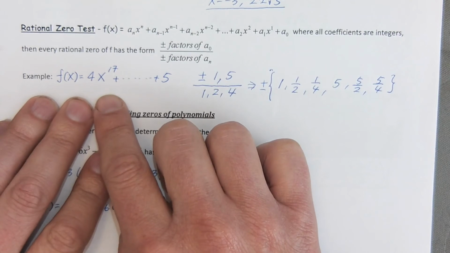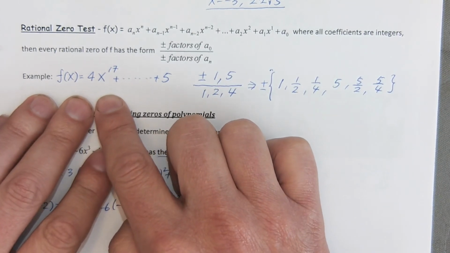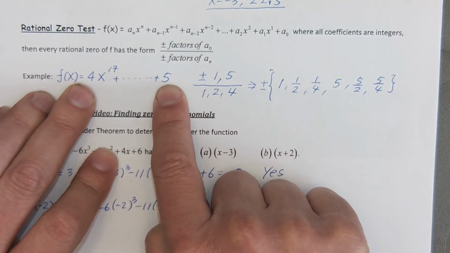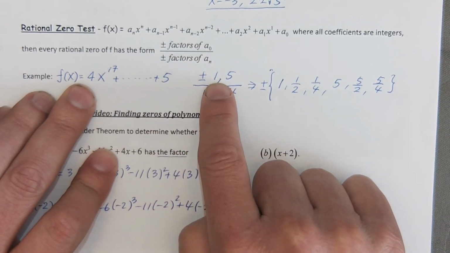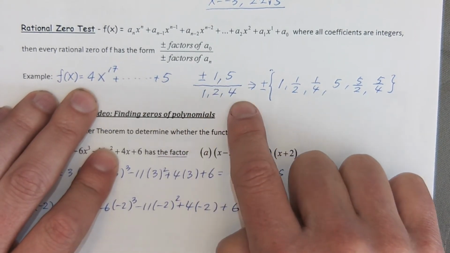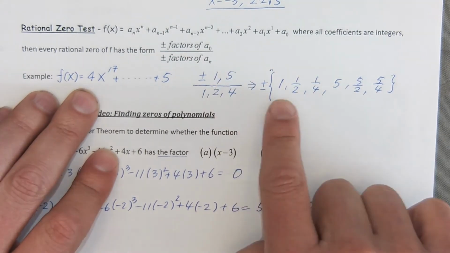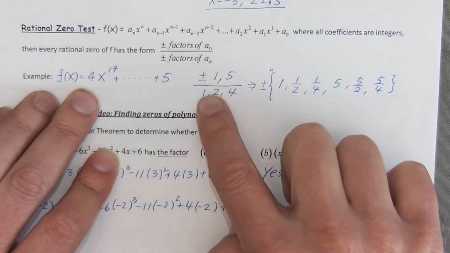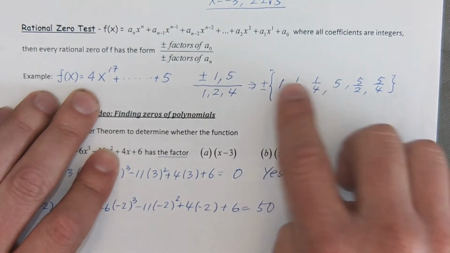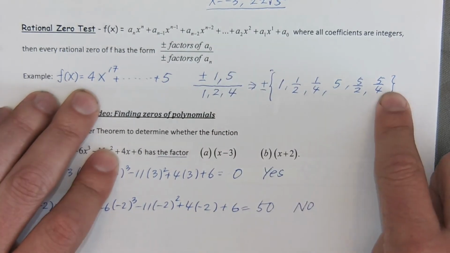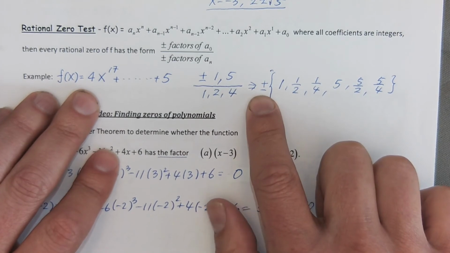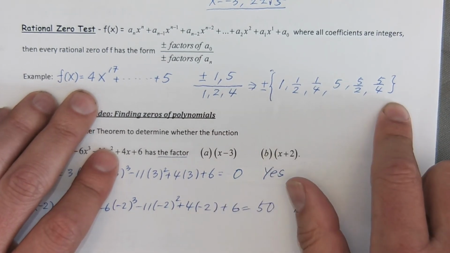So for example, here we have a 17th degree polynomial, which is insane. Here's my a sub n, here's my a sub 0. Every factor of 5, that's just going to be 1 and 5. And every factor of 4, that's a multiple of 1, 2, and 4. And so every combination is going to be here. 1 over 1, 1 over 2, 1 over 4. Then 5 over 1, 5 over 2, 5 over 4. Now it looks like there are 6 potentials, but there's actually double that because it's all plus or minus. So there's actually 12 potentials.